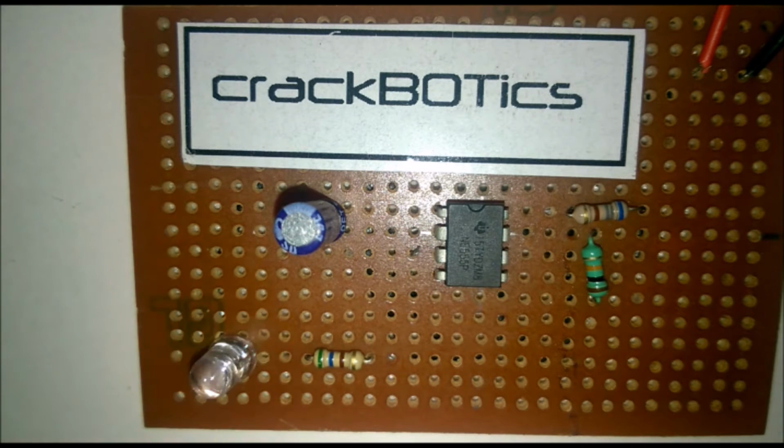This is crackBOTics team, and today we are going to present before you how to make a blinking LED circuit. This circuit comprises an IC. This is IC 555, which is a very versatile IC. This circuit comprises two resistors and one capacitor. It also has an LED and a resistor attached to it.